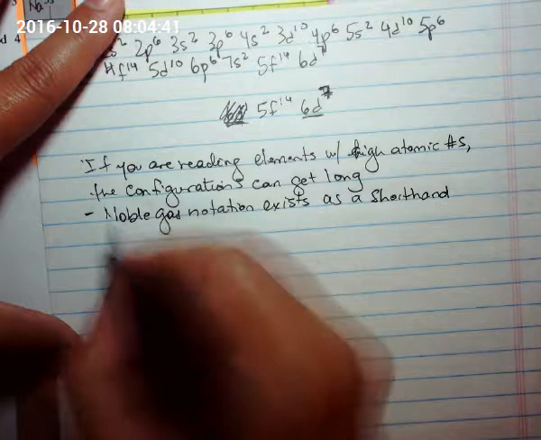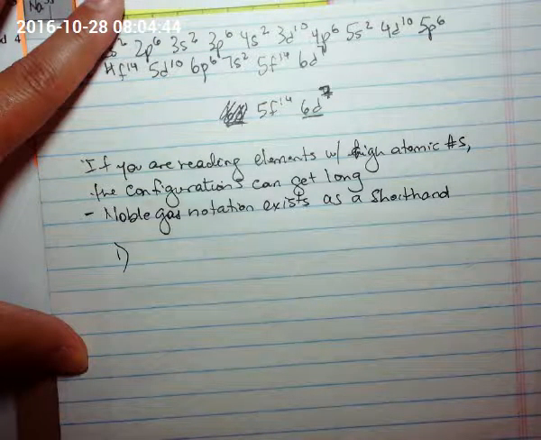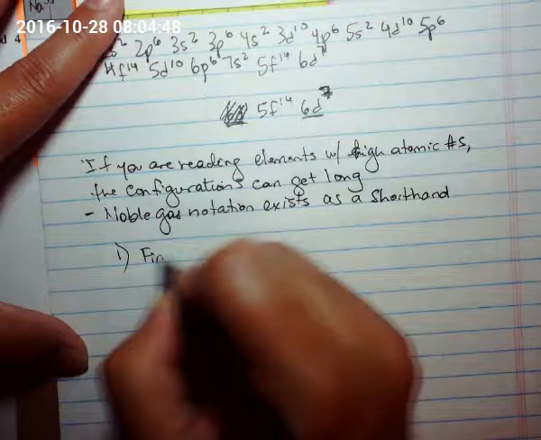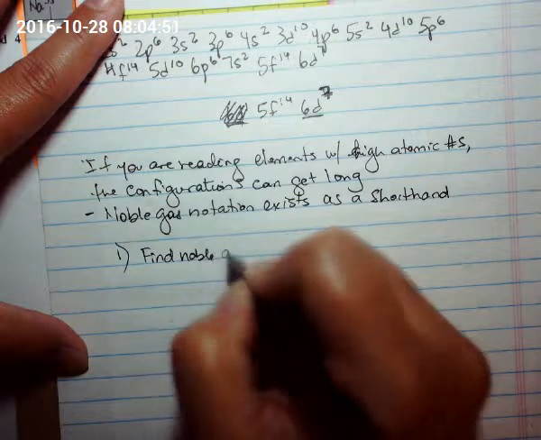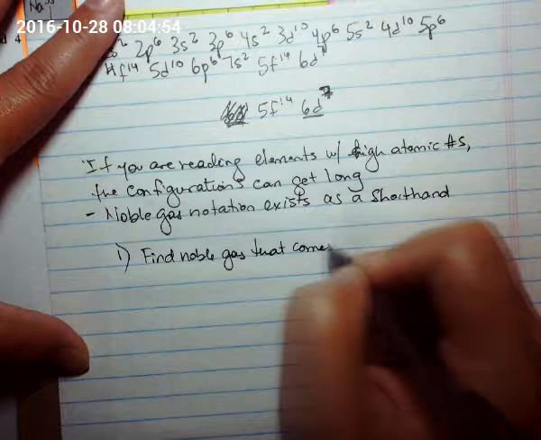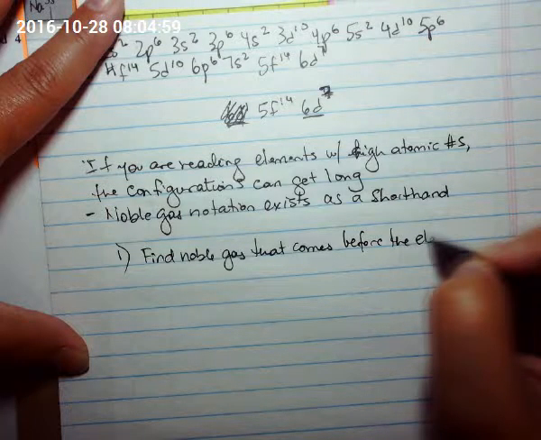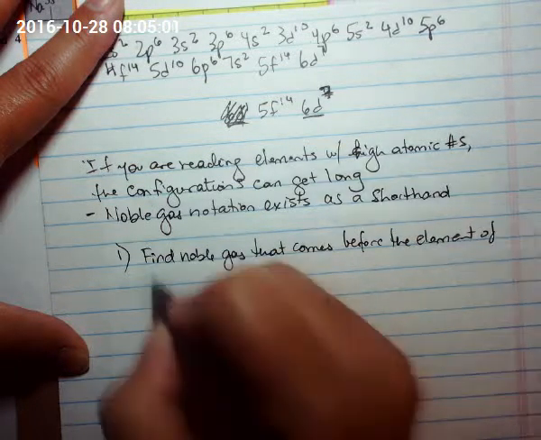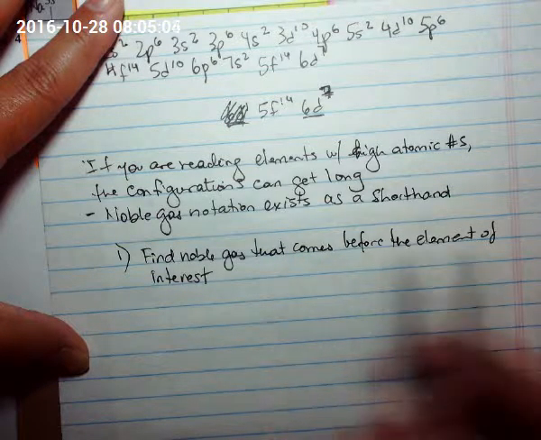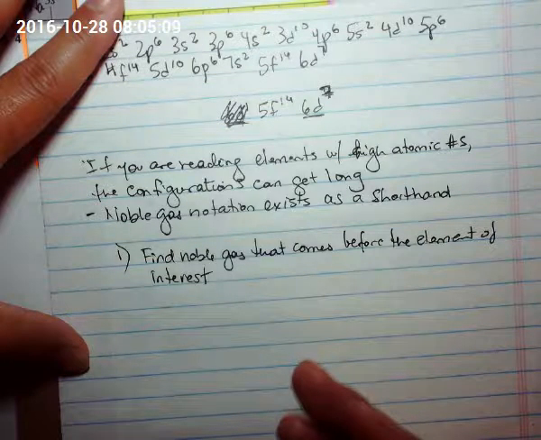The way noble gas notation works is you find the noble gas that comes immediately before the element that you want to read. For you to be able to do that, you have to know the names of the families.